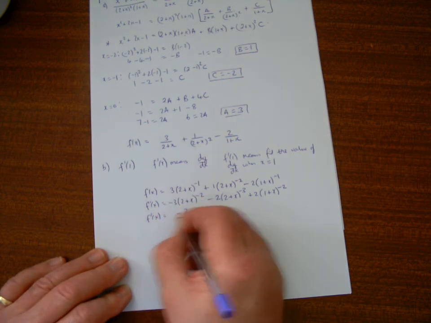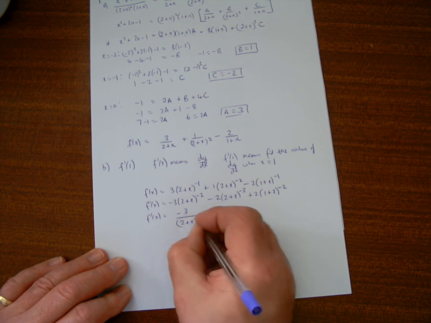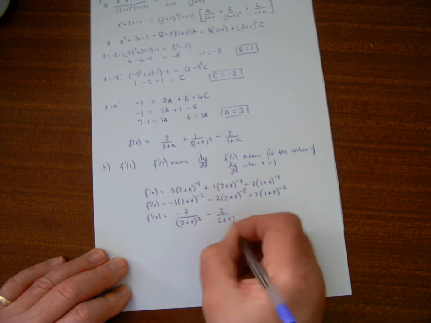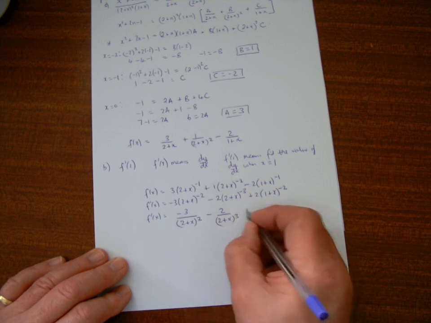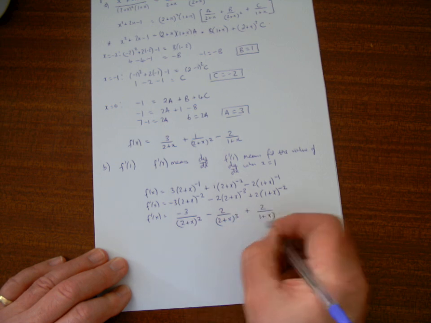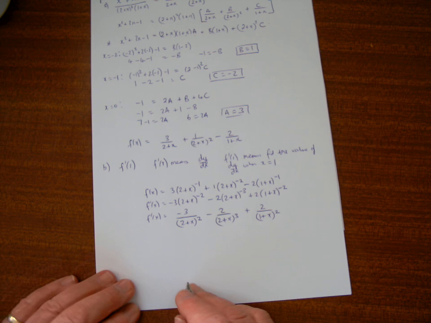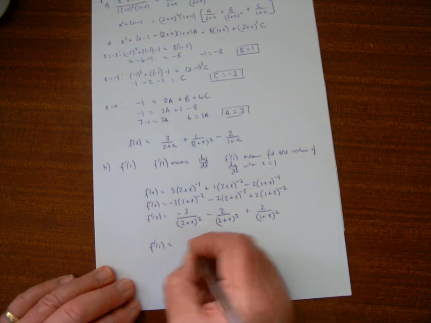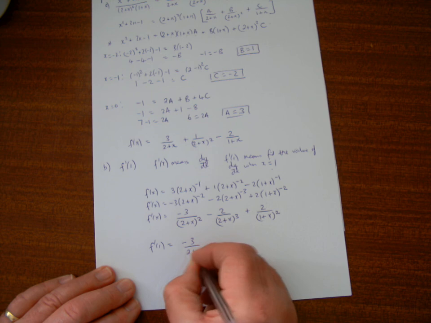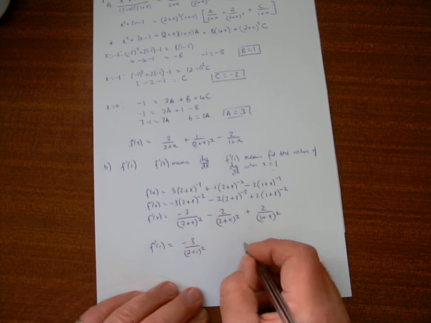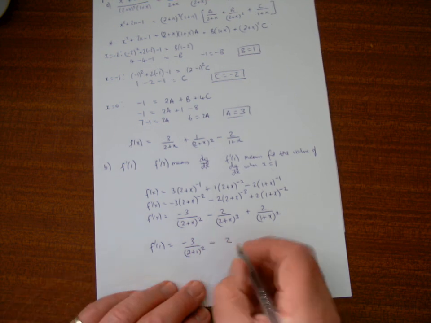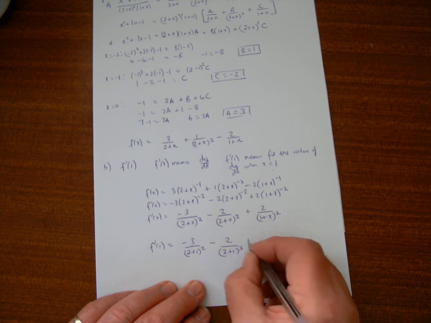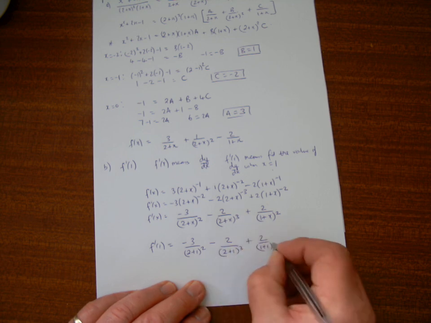So that's minus 3 over (2 plus x) all squared, minus 2 over (2 plus x) all cubed, plus 2 over (1 plus x) all squared. So now I put the value of x equal to 1 in, so f dashed of 1, that's minus 3 over (2 plus 1) all squared, minus 2 over (2 plus 1) all cubed, plus 2 over (1 plus 1) all squared.